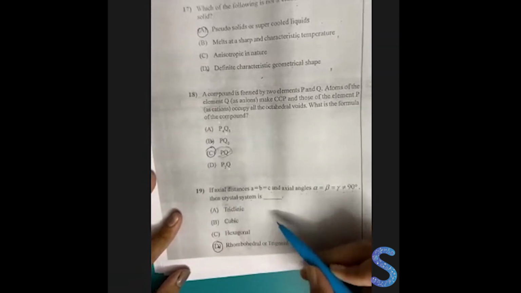Next, if axial distance a equals b equals c and axial angles alpha equals beta equals gamma, that is not equal to 90, then the crystal system is triclinic, cubic, hexagonal, or rhombohedral or trigonal. So the answer is rhombohedral or trigonal, D.